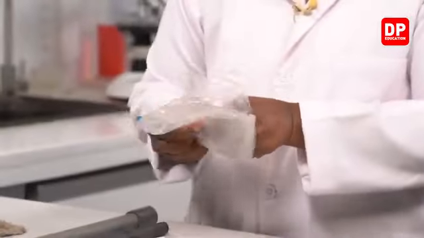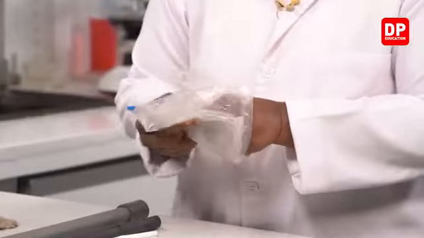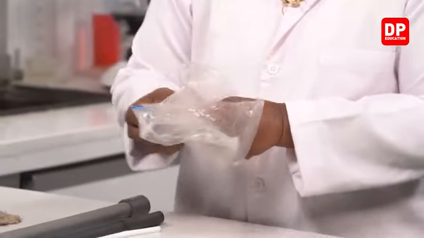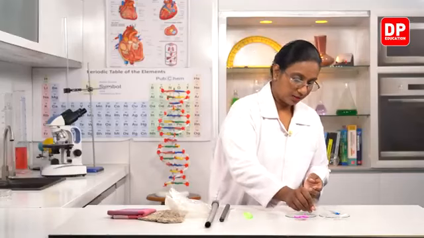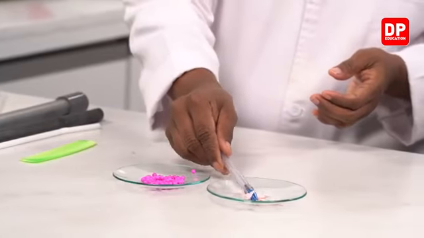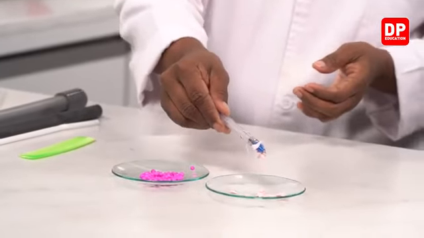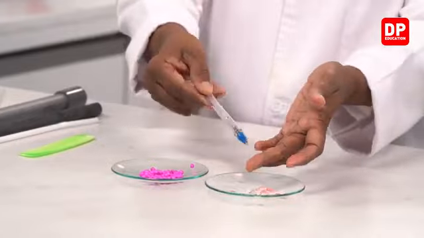Same thing we can try with pieces of paper. Here also the pieces of paper get attracted. So that's again static charges.